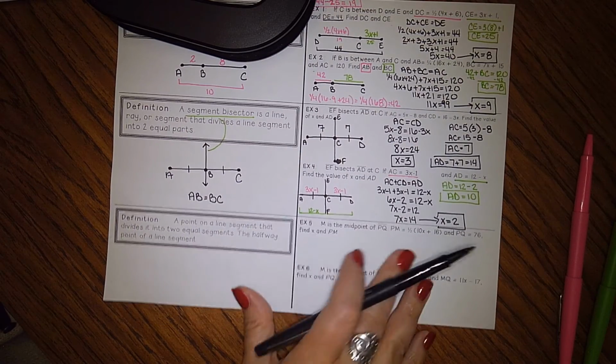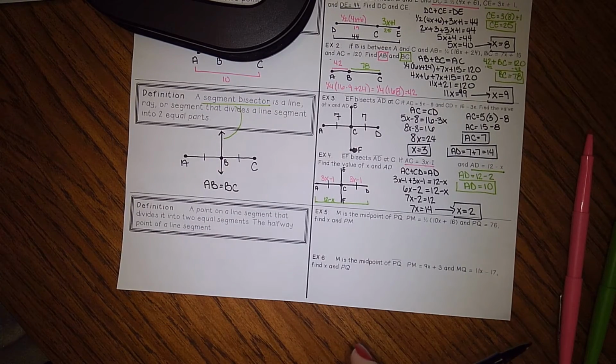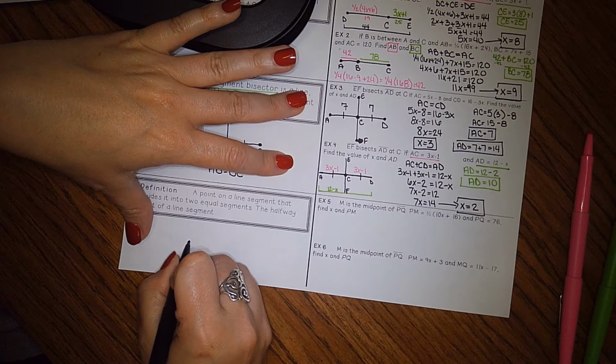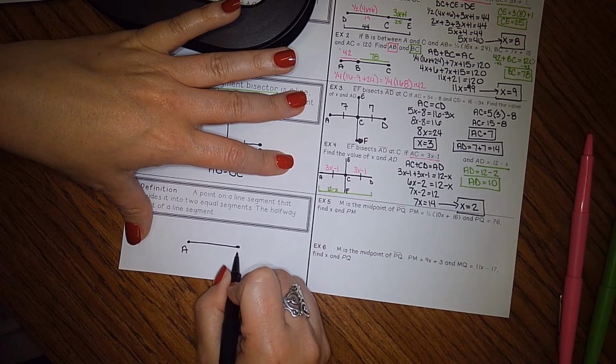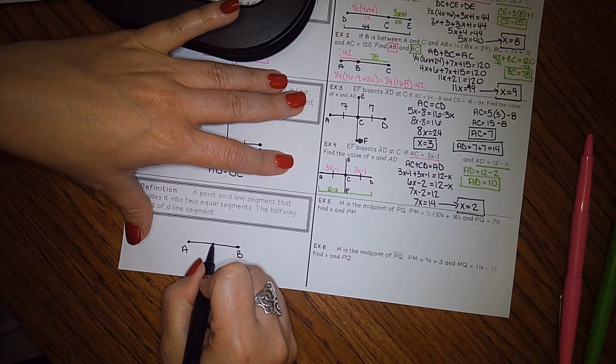So if we draw out here, it says a point on a line segment that divides two equal segments, the halfway point of a line segment. So let's just do one more. A, we'll say this is B, and then our midpoint goes right in the middle.